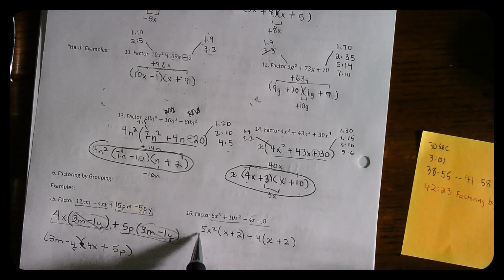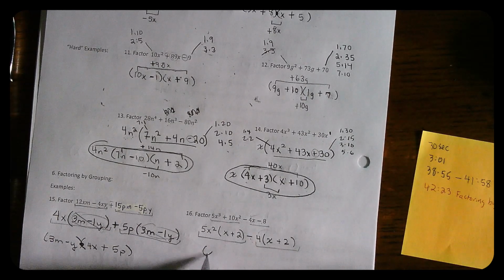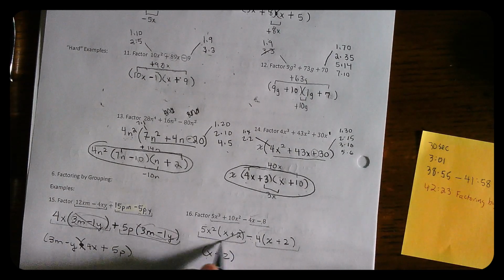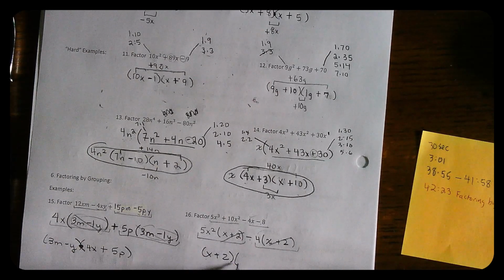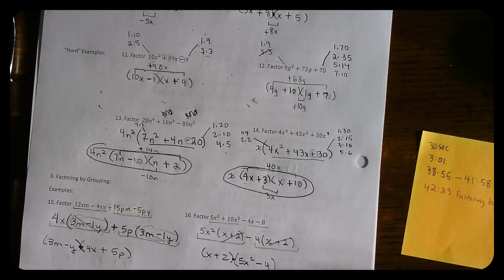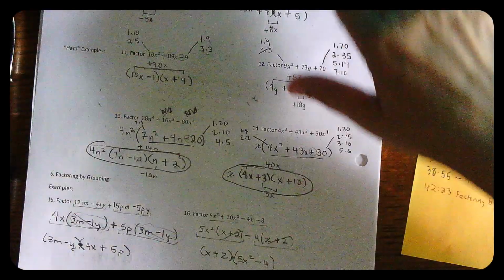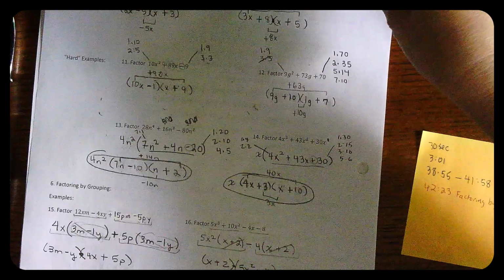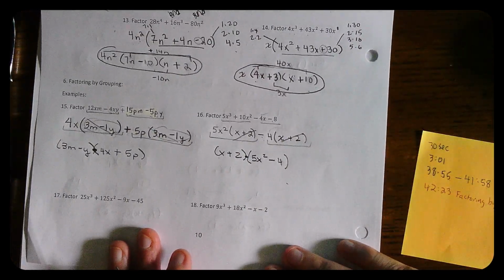And now you look at these two together. They have an x plus 2 in common. So you pull that out. And what's left is this x plus 2 is multiplied to the 5x squared. And then that x plus 2 is multiplied to minus 4. So there's your two binomials. That's factoring by grouping, and if there's a minus, it gets a little tricky. You have to pay attention to your signs. All right, let's do these.